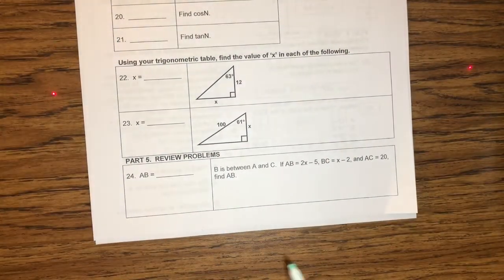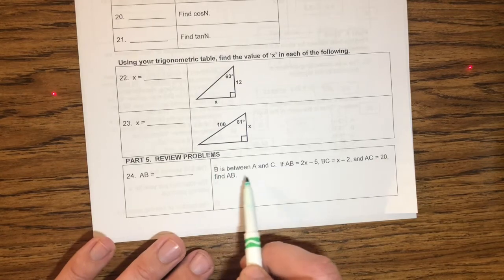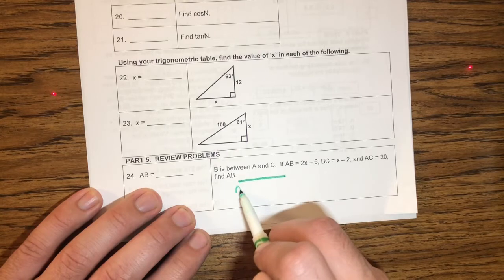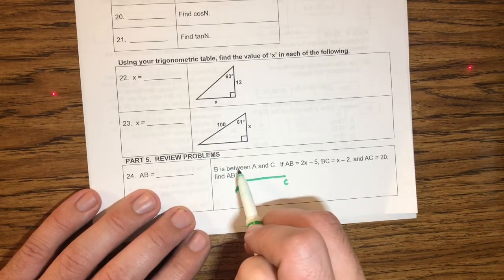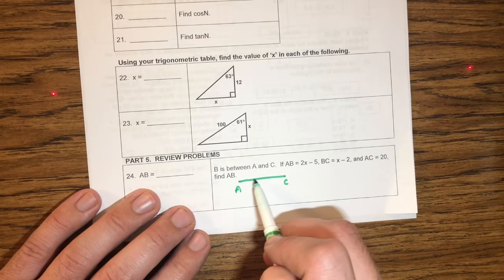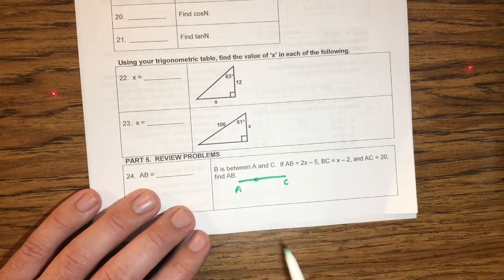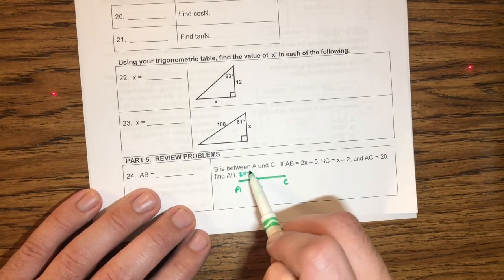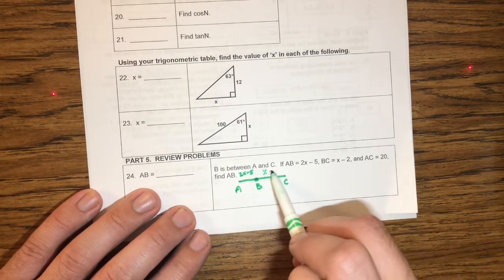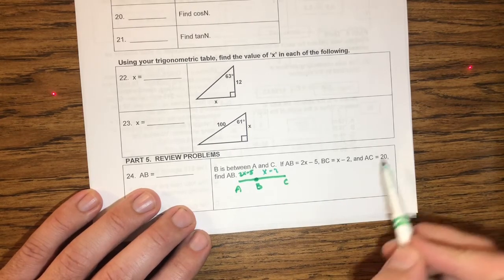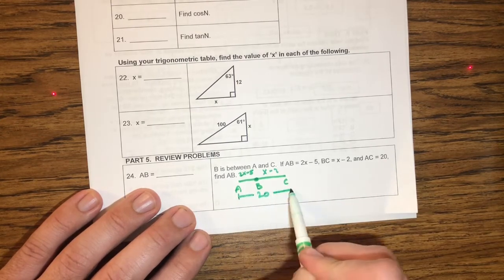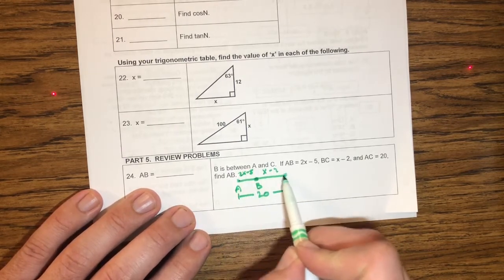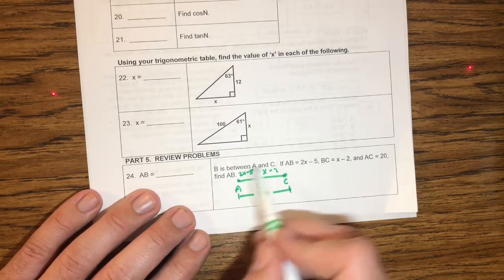We're down to the review problems, and what we're going to talk about here is B is between A and C. We talked about this a long time ago. You have a line segment, endpoints A and C, and B is between. It doesn't mean it's in the middle. We're not saying it's just somewhere in between these two. We have B. Now, A to B is 2x minus 5. B to C is x minus 2. The total distance from A to C is 20. I want to set up an equation using this diagram right here, A, B, and C, to solve for x.